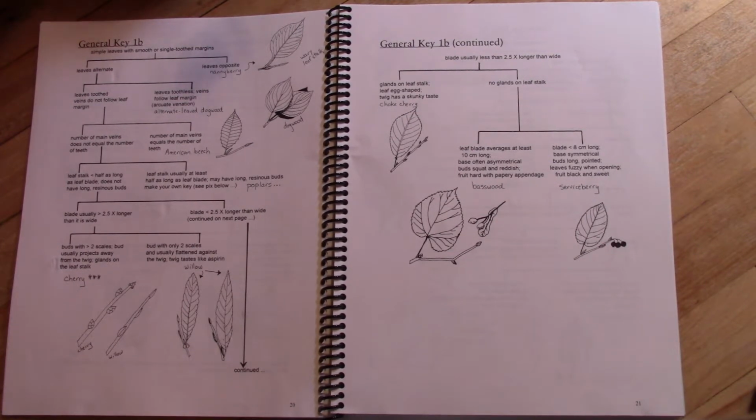I am starting now general key 1B. So this is the second of our 3 keys on our broadleaf dichotomous key. This one reads, simple leaves with smooth or single tooth leaf margins.